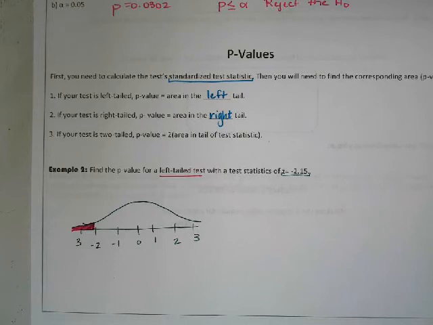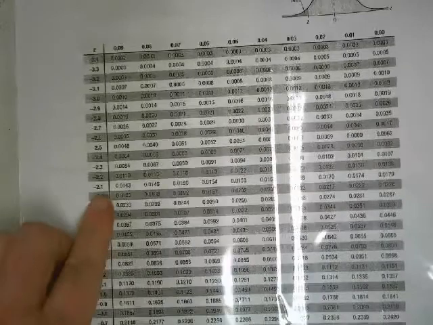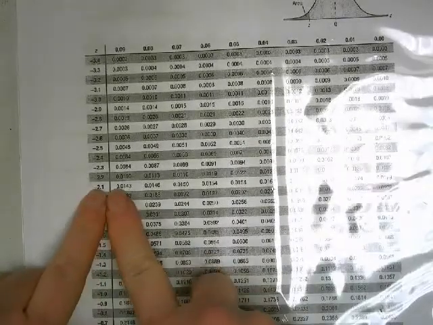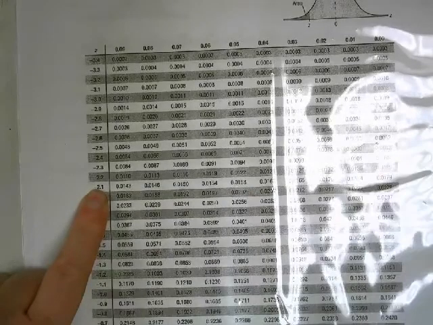I could go to my z-table, because this is a z-test score, and I'm going to look for negative 2.15. So here's my z-table, negative 2.15, and I get 0.0158.